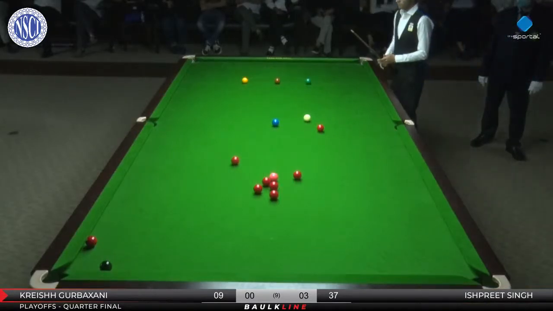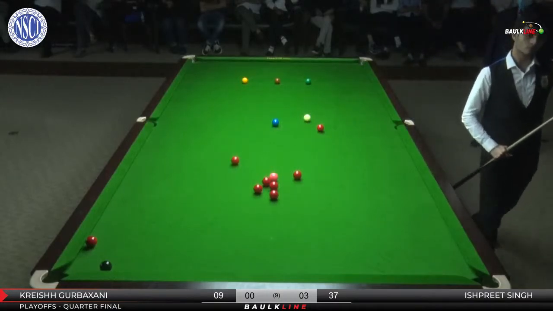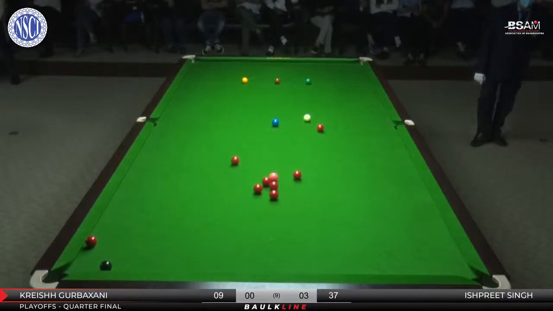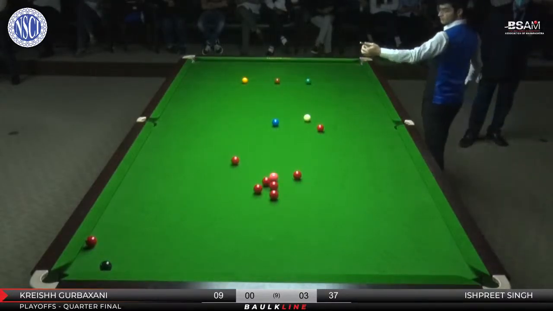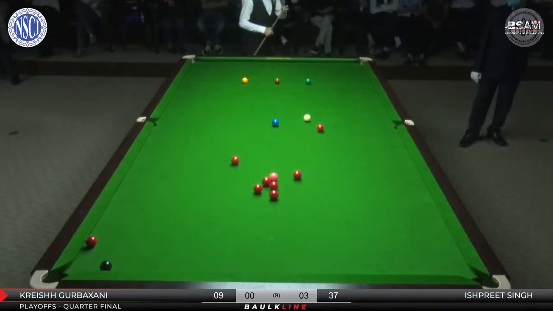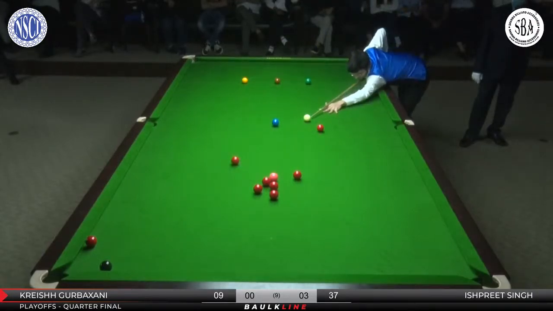Kreishh doesn't seem to want to clean the white ball. Might be in a hurry to get his break started, because he's been left with 2 reds. Either one that he could take on, one to the right, one to the left. It's a very important visit for Kreishh. He needs to make at least a 50-60 break here to prove that he's here to play and not just here to see Ishpreet playing.